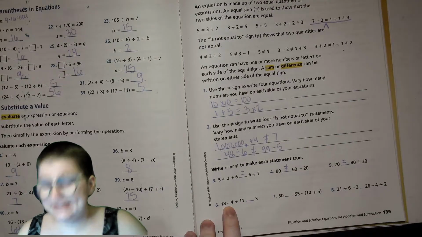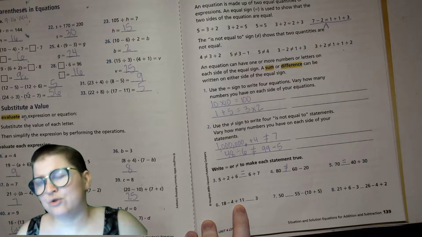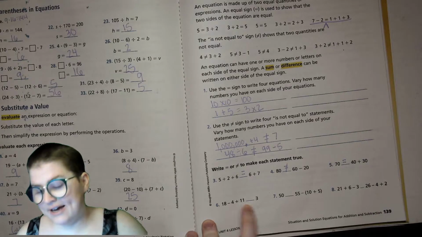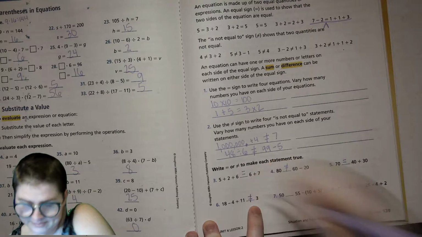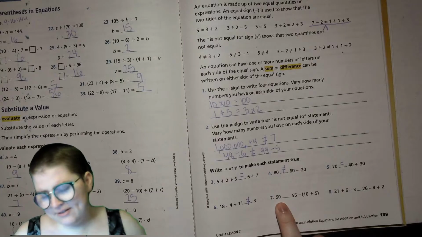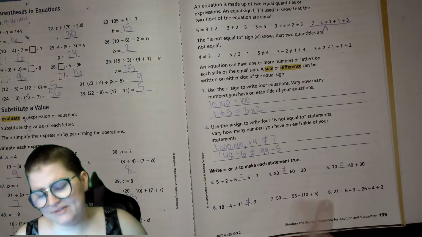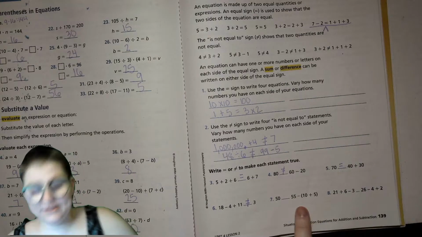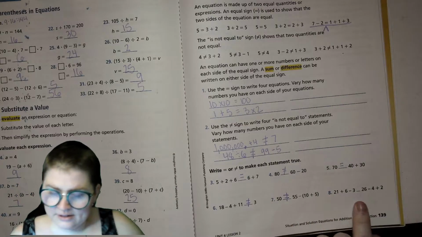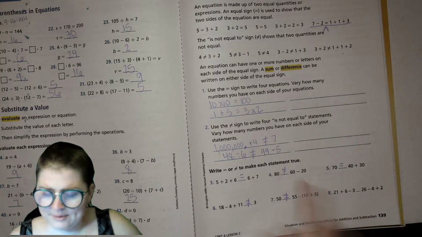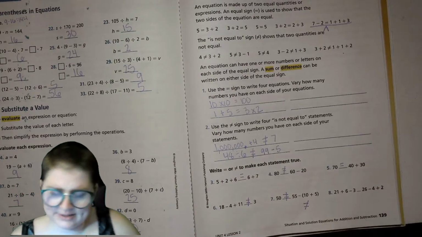This one, 18 take away 4, that's 14, plus 11, that is 25. Is that equal to 3? Nope, it's different. 50. Okay, now this is 55 minus 15. 55 minus 15 is going to be, what, 40? So that's not equal to 50? I'm doing these kind of straight. I guess it's supposed to be more like this. Sideways slash, but it's not a big deal.